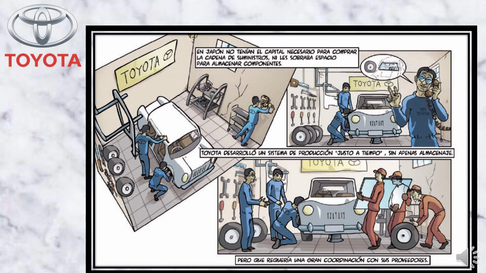Toyota is actually using the JIT system, and the Toyota production strategy is that they will not produce any car unless they receive an order and the car is actually ready to be built. So it means that Toyota is trying to keep a very minimum amount of inventory.